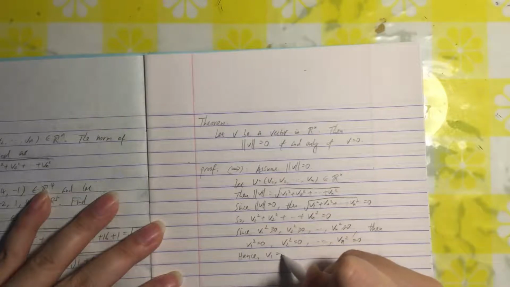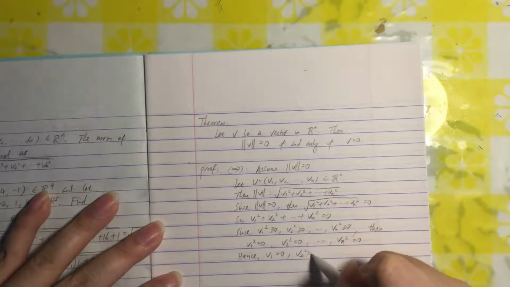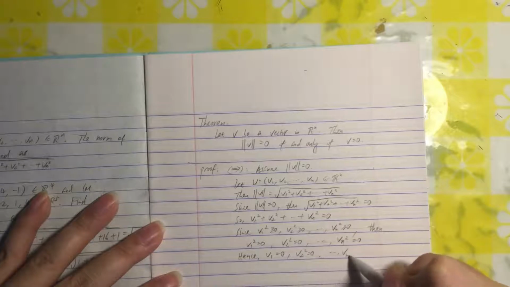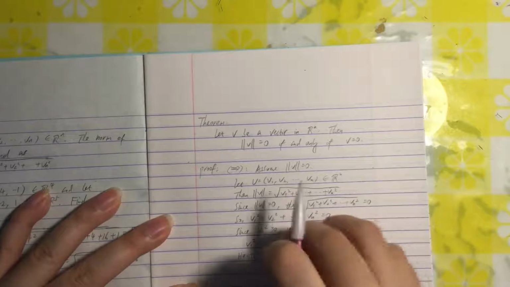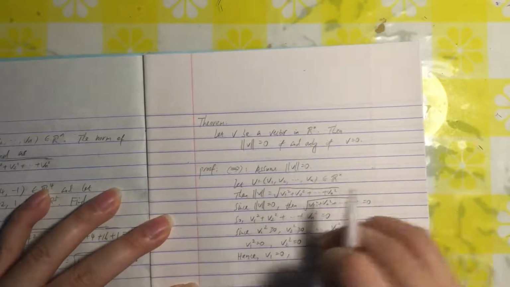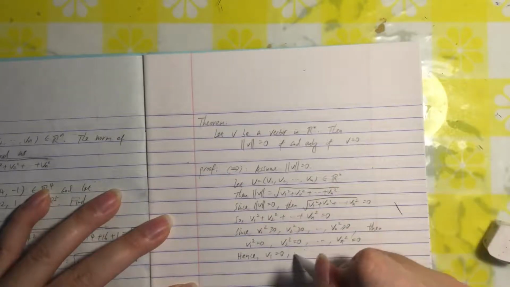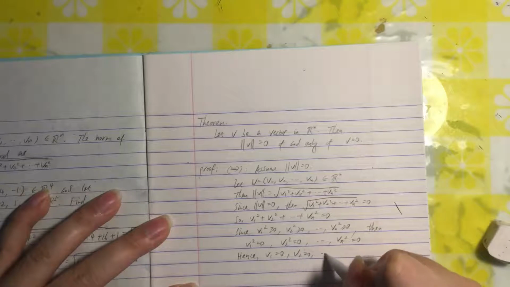Hence V1 squared equals 0, V2 squared equals 0, and Vn squared equals 0. I take the square root here. I get V1 equals 0, V2 equals 0, and Vn equals 0.